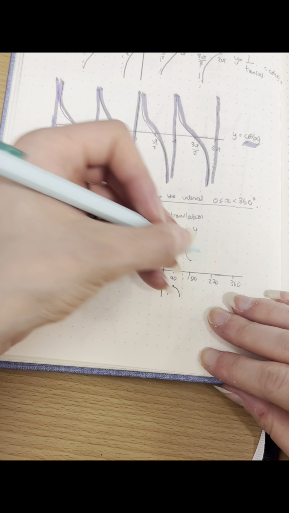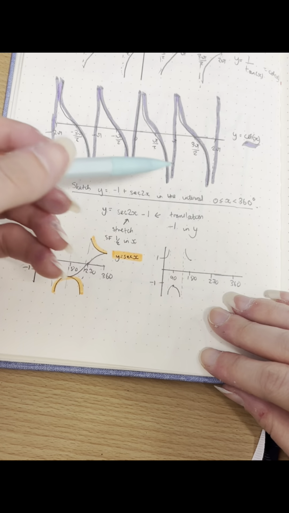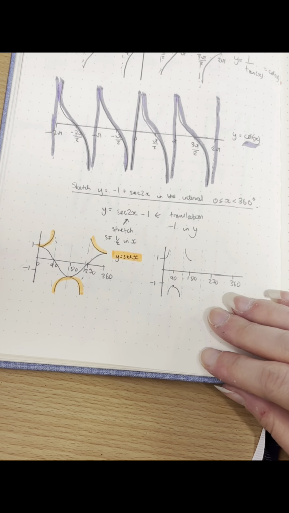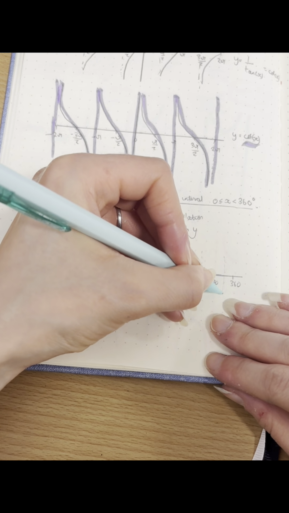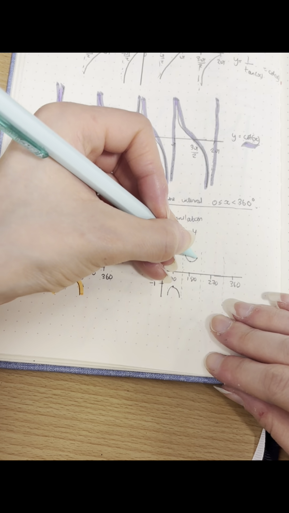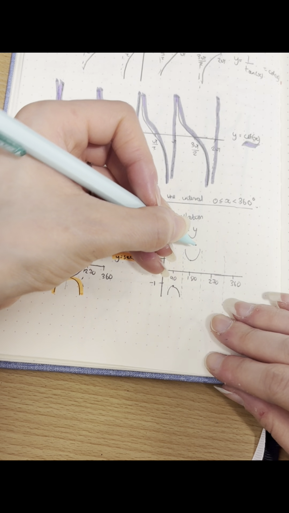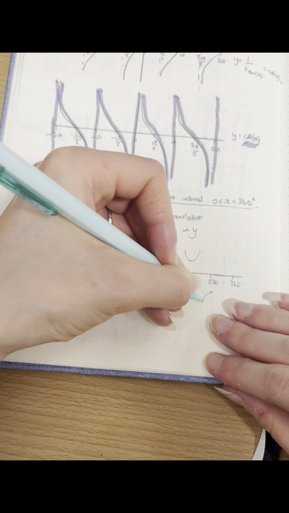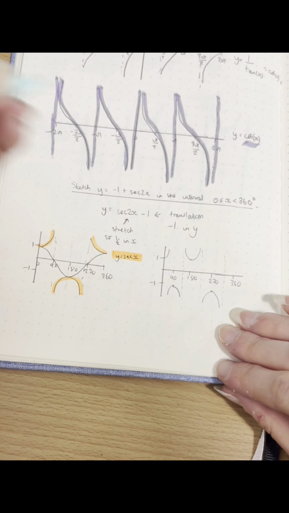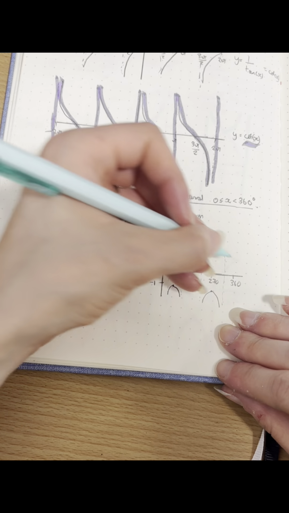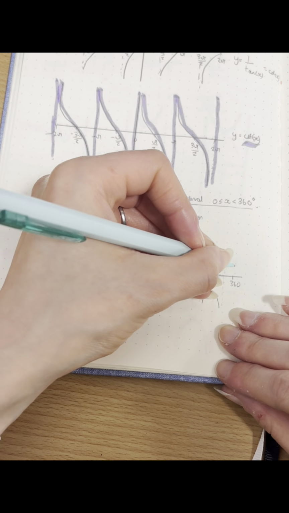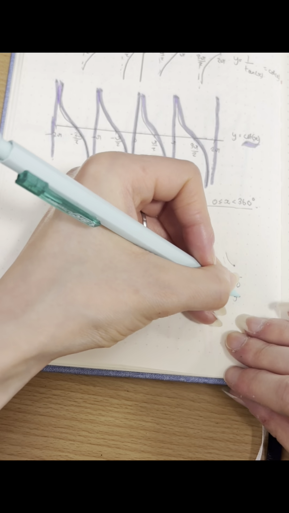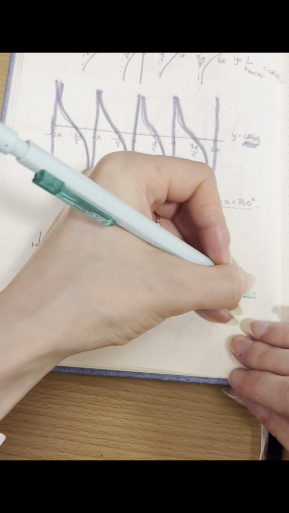We're going to have another asymptote between 180 and 270, and another between 270 and 360. So this is going to carry on and look like this. Then at 270, we'd be at 1 again, and it turns off either side like that. And then at 360, we'd be at 1 again, and it would have come from up here. So that would be y is equal to sec of 2x.